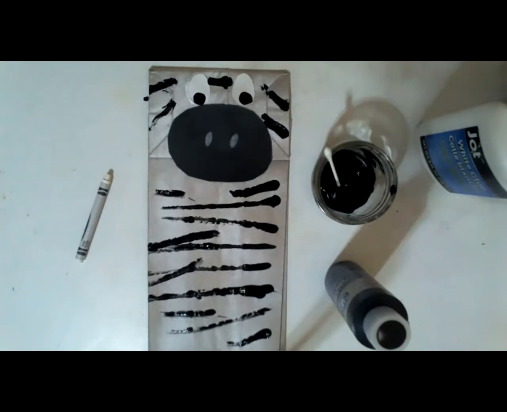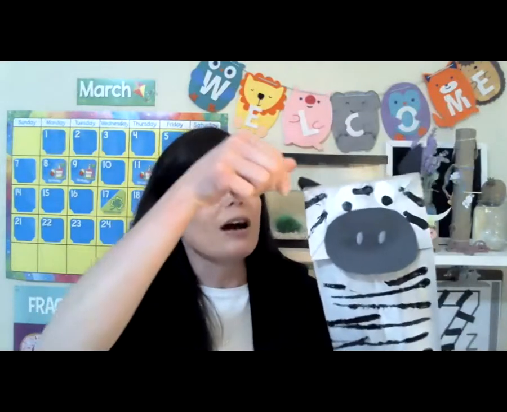Now let's do some science. Okay, so here's our zebra puppet. I decided to glue on some ears to the back of him too, just to make him look a little more like a zebra. Okay, on to science.